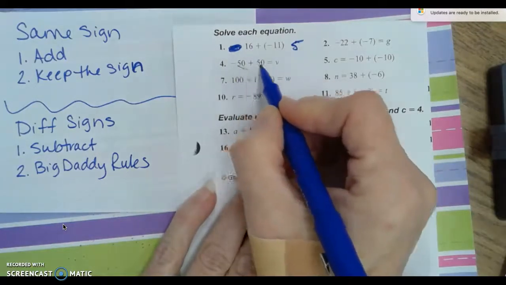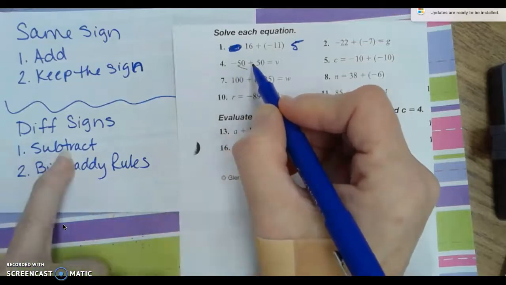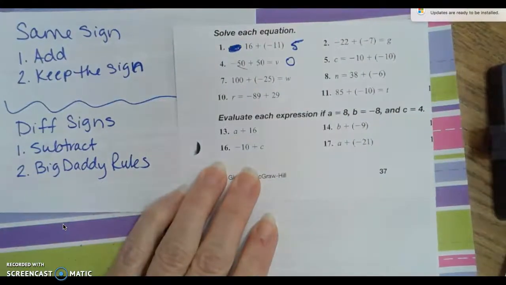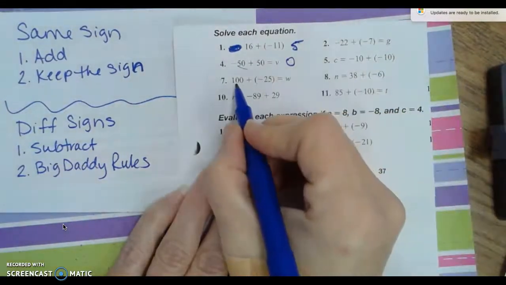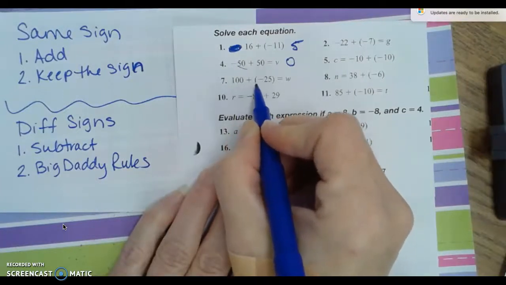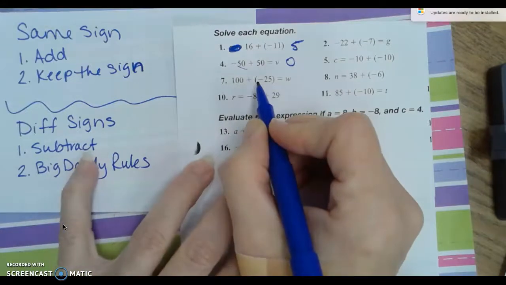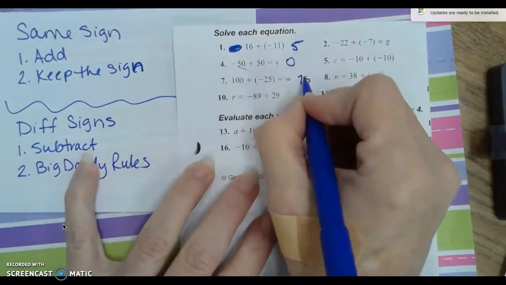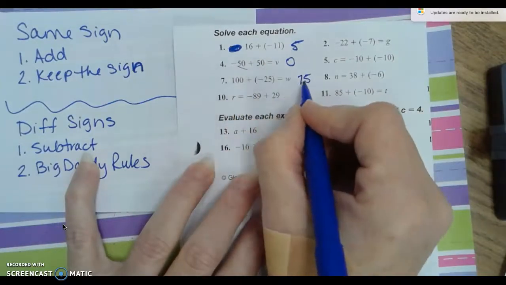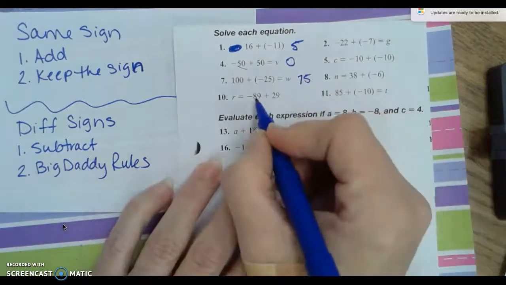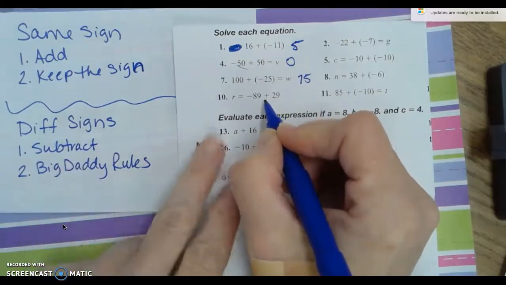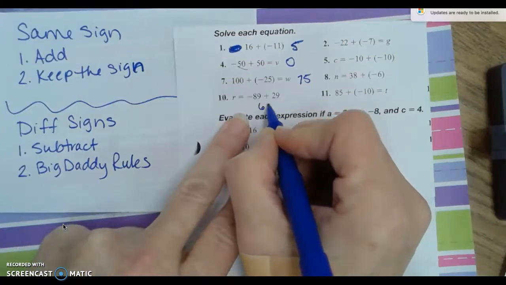The signs are different. Different tells us first to subtract. Subtract and get 0. Remember, 0 is special. It's not going to be negative or positive. The signs are different. Different means subtract. Step 1 is subtract, and that's 75. And Big Daddy, or the biggest absolute value, is 100, so it's going to stay positive. The signs are different. Again, different means step 1 is subtract. So when I subtract these, I get 60.